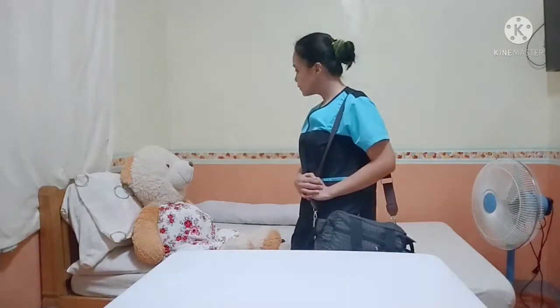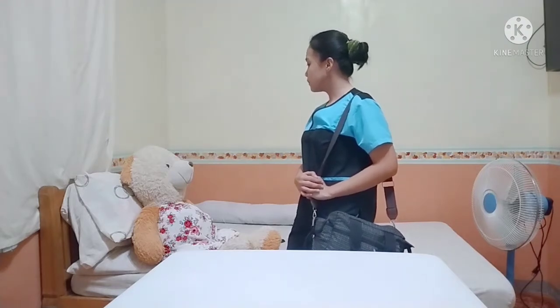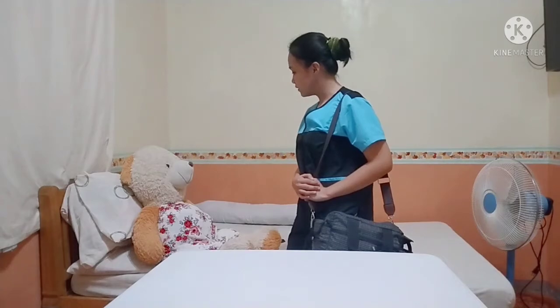So, Ma'am Ann, nandito po ulit ako sa inyo para naman po i-test yung ihi niyo po. Titignan lang po natin kung may kitang sugar po sa ihi niyo at matignan po natin kung nasa magandang condition po kayo. Okay na po ba sa inyo yun?